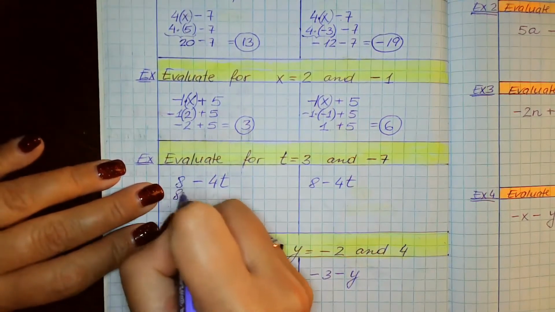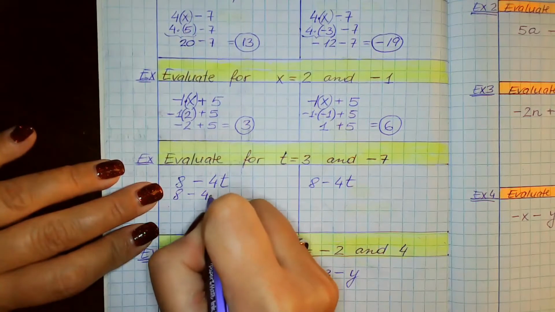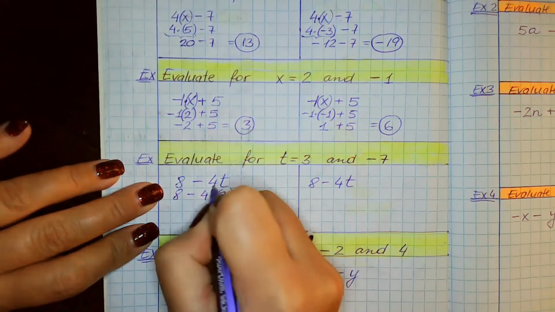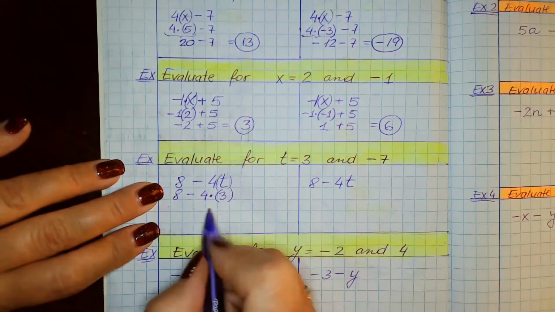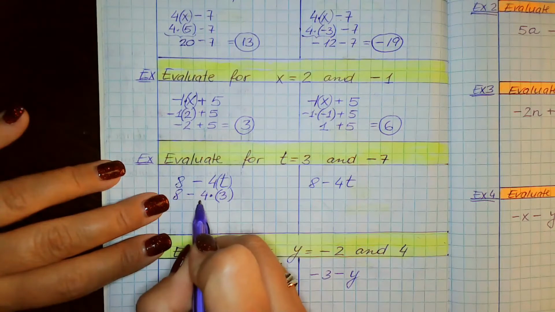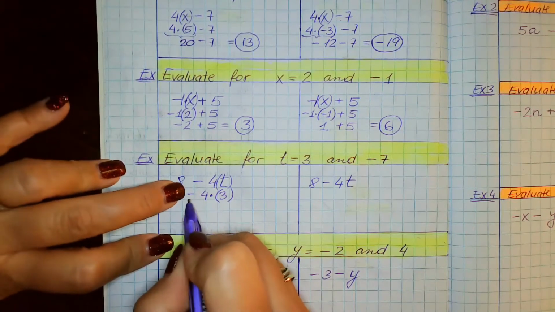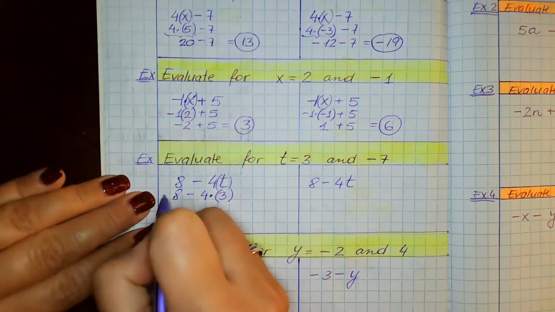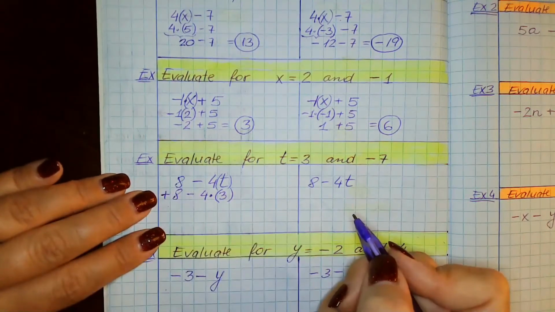I have 8 minus 4 multiplied by the value of t, 3. So my t has to be multiplied, 3 multiplied by negative 4, and I'll include that sign in my multiplication. And then 8 is positive, so that will be added.